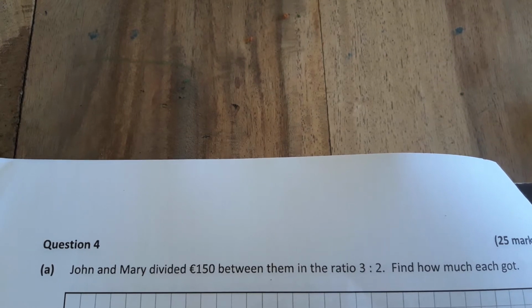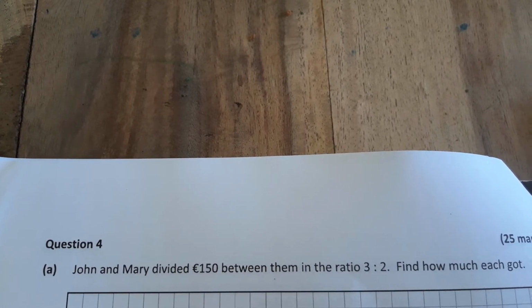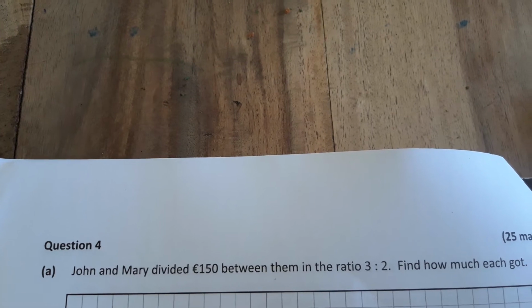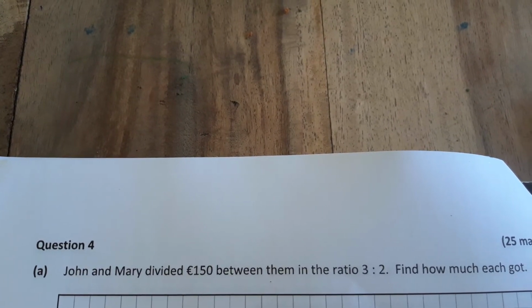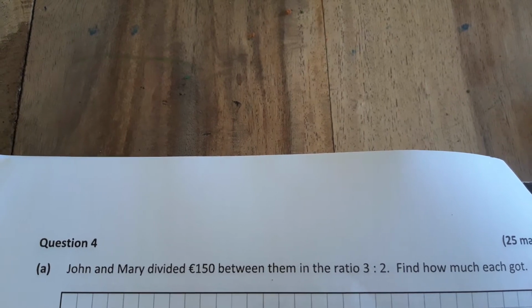This is Foundation Level Maths, paper 2019, question 4. So John and Mary divided €150 between them in the ratio 3:2. Find out how much each got.